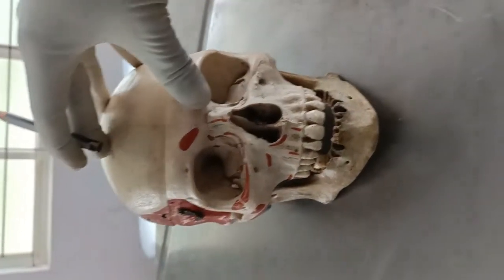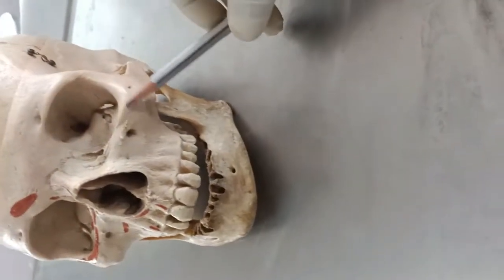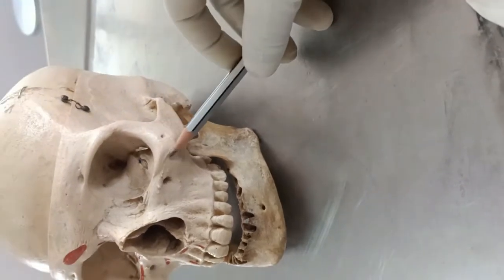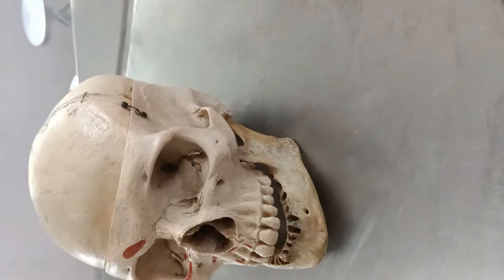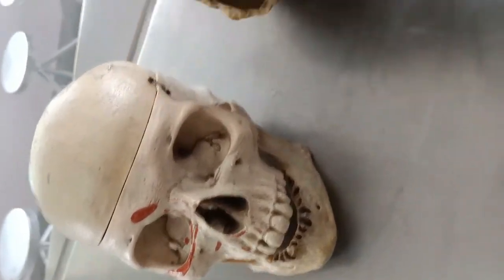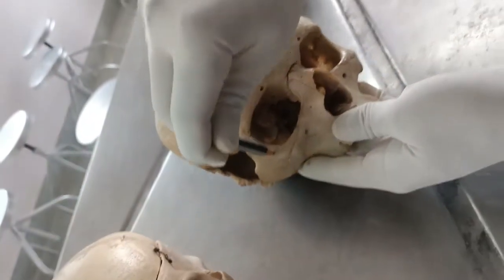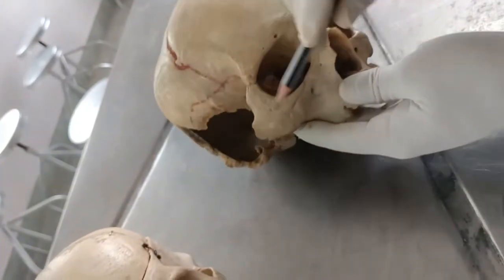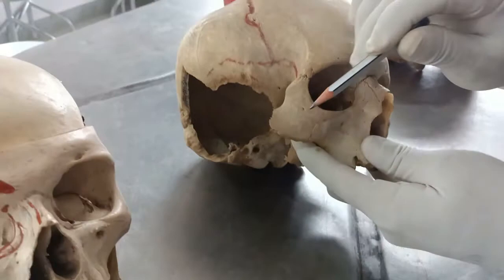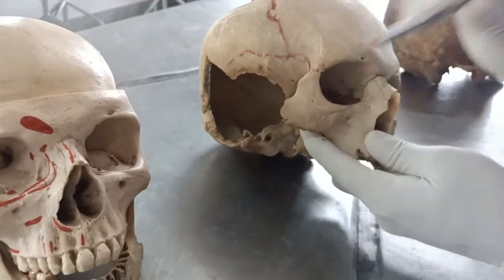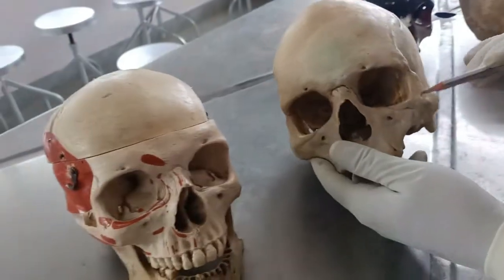Then just lateral to that, here we can see one prominence. This prominence we call the malar prominence or zygomatic prominence. See here, this prominence is there, no? This prominence has been formed by the zygomatic bone only. That's why we can also call it the zygomatic prominence.